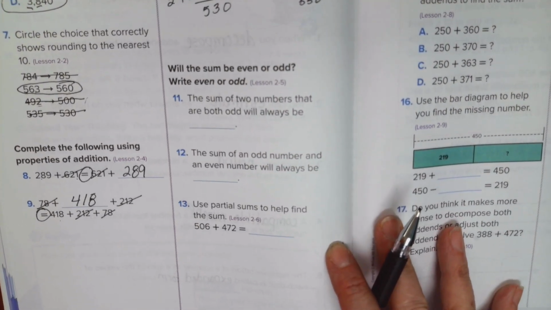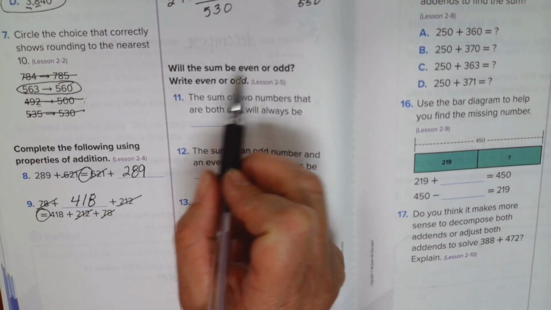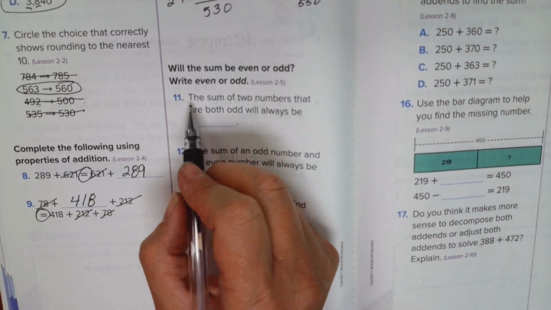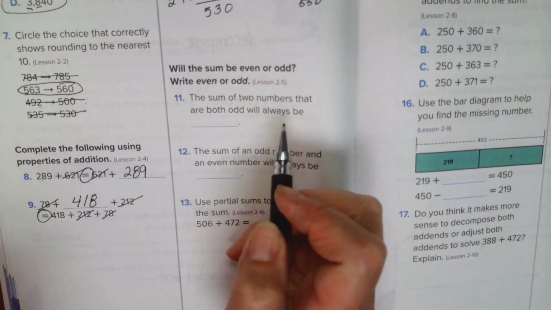Moving on. Will the sum be even or odd? Write even or odd. The sum of two numbers that are both odd will be what?